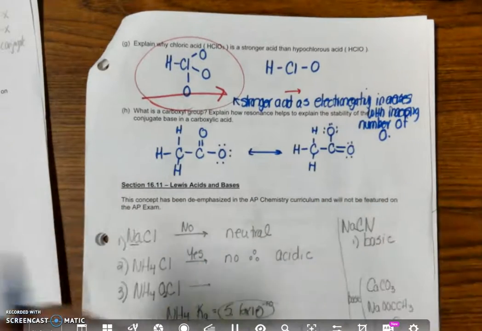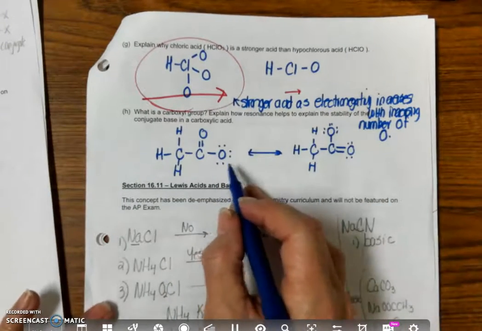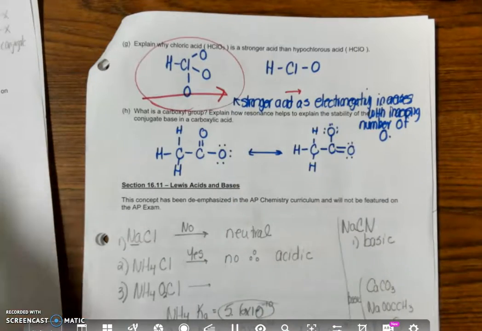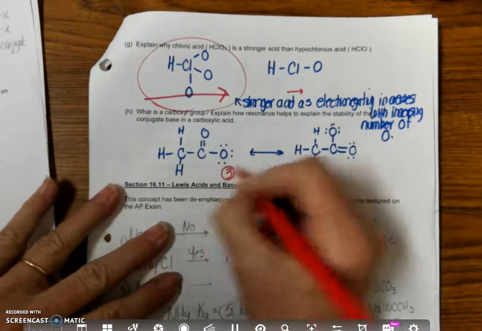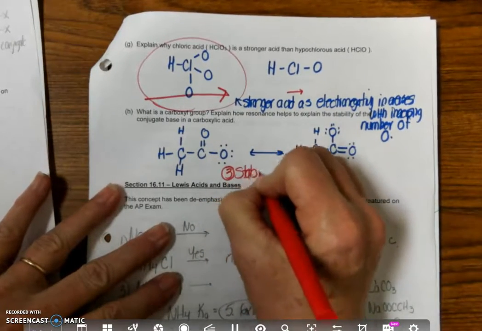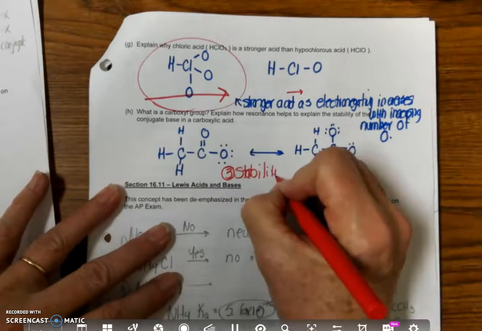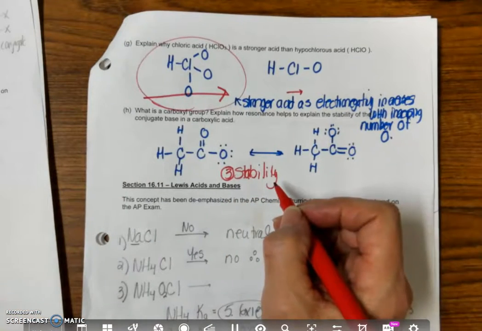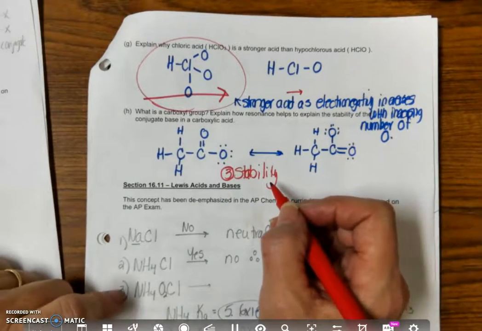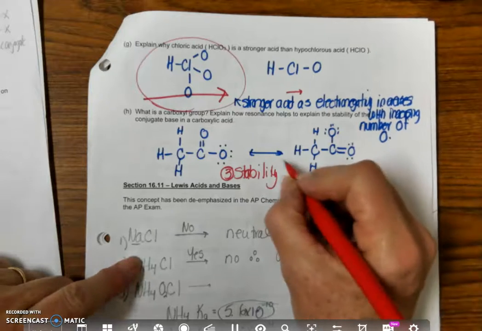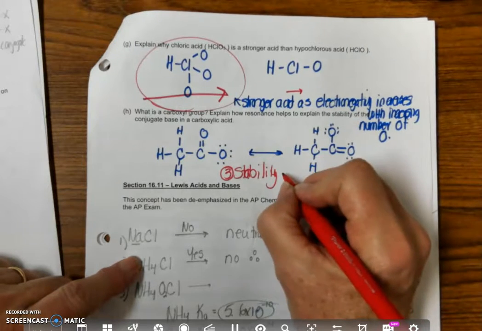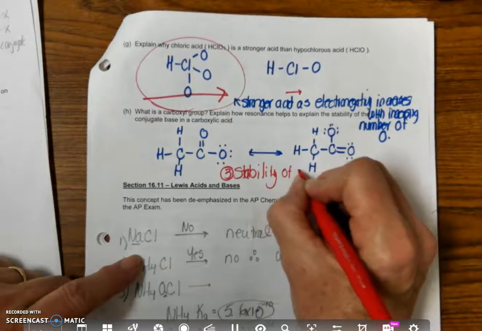Like that. Now, what this does is it stabilizes. This is our third criteria of how we determine the acidity and basicity of different chemical structures. Stability of anion.